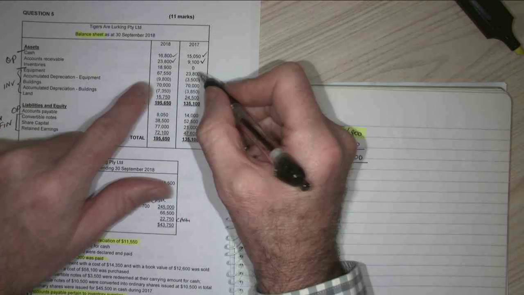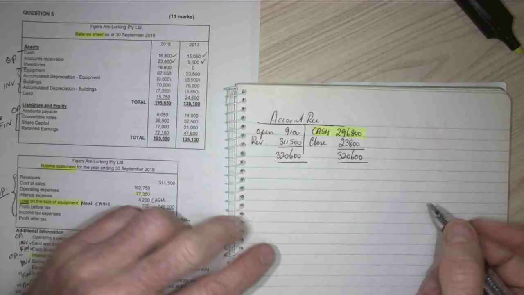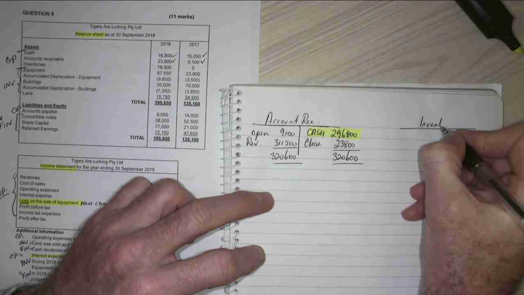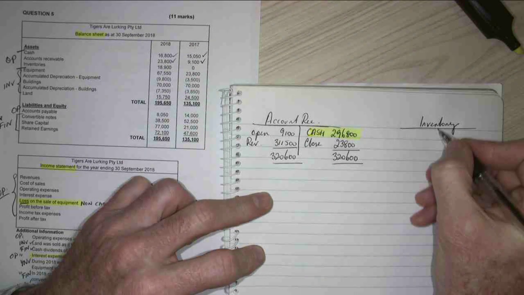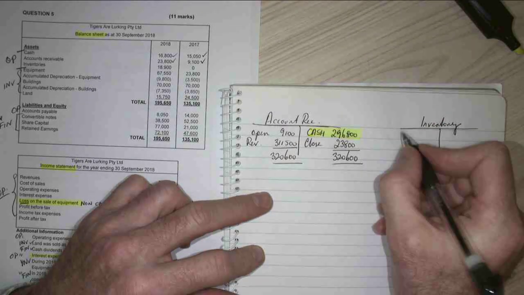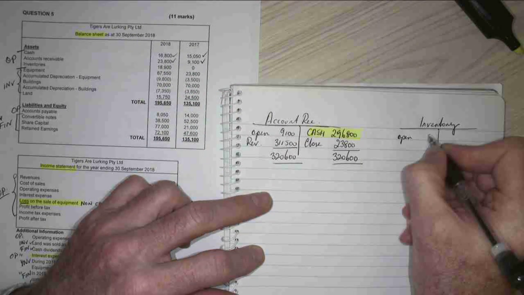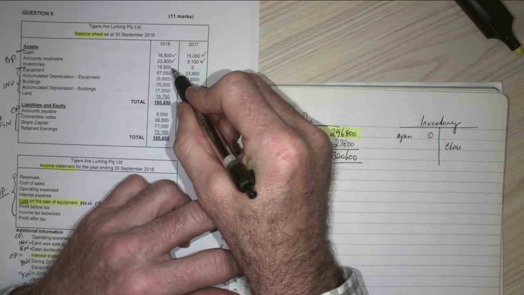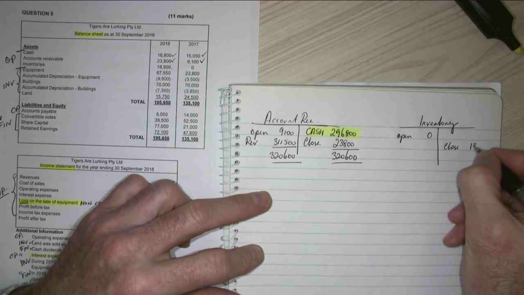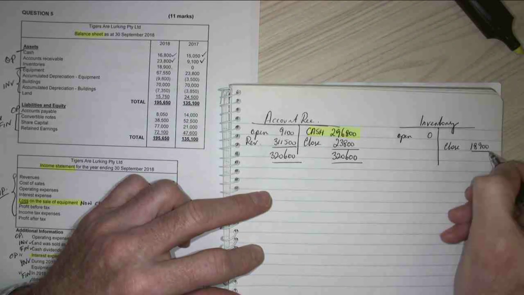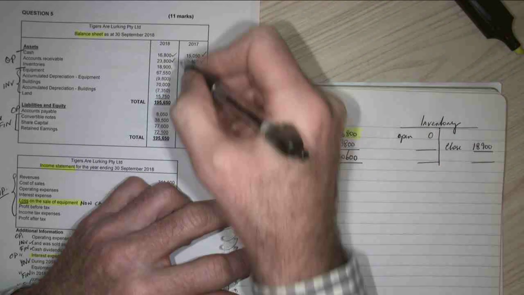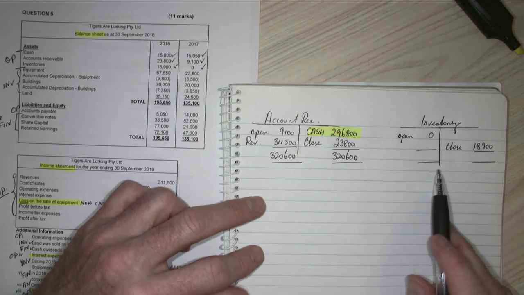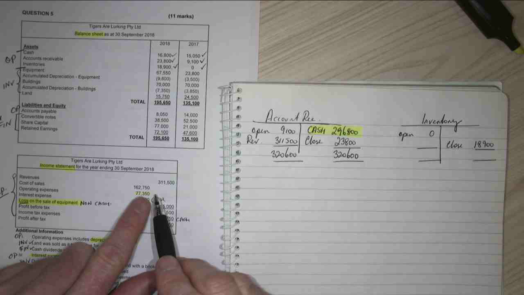My next one I'm going to look at is my inventories. Can we see over here? Yep. Now what we're going to do is try and determine what our purchases are. My opening inventory was 0. My closing inventory was 18,900. Now what increases my inventory is purchases. We don't know that yet. But what decreases my inventory is my cost of sales.